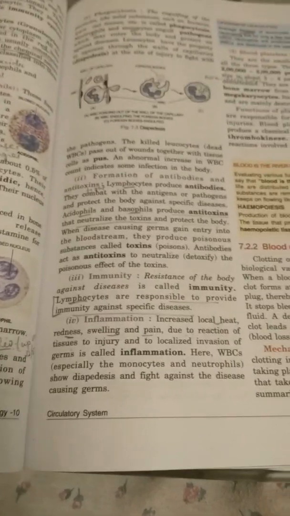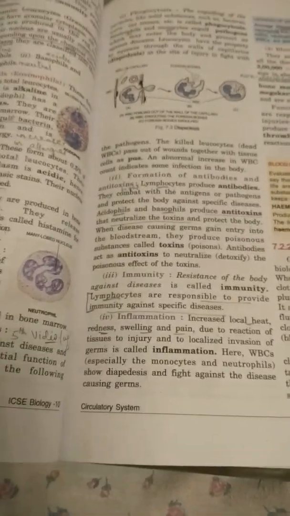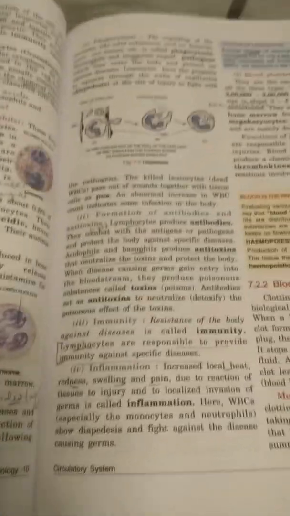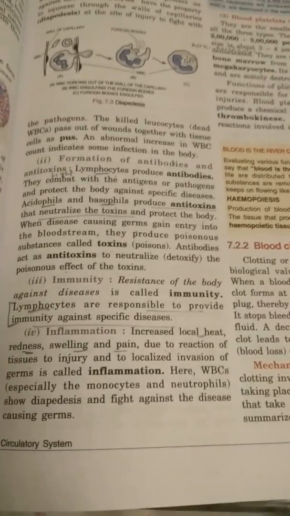Then last of all, the function is inflammation. Now actually what is inflammation? Inflammation occurs due to the reaction of the body cells to injury and localized invasion of germs.